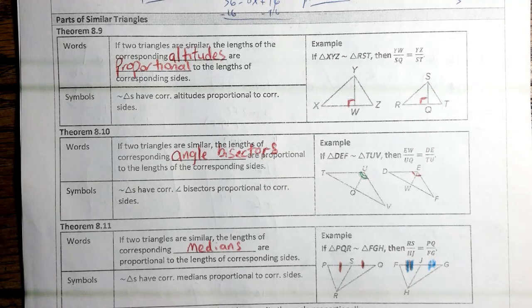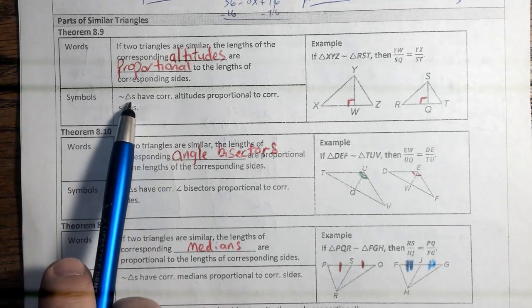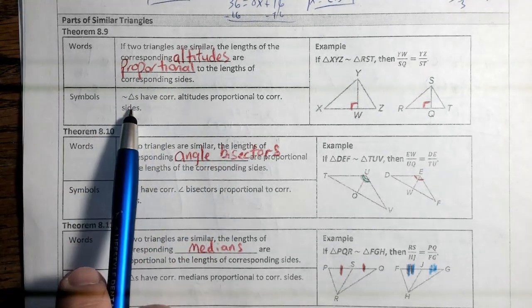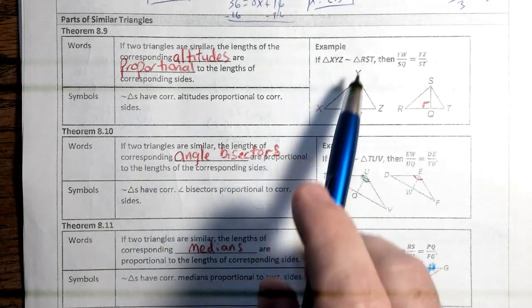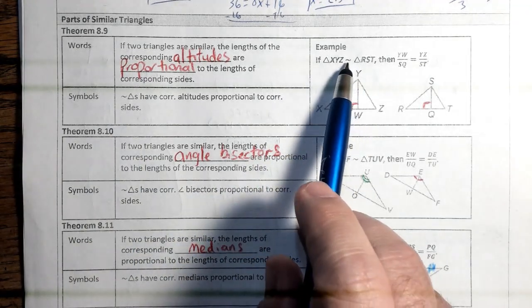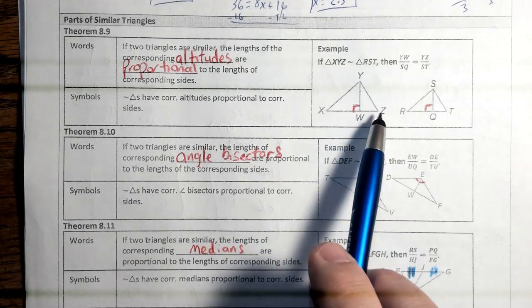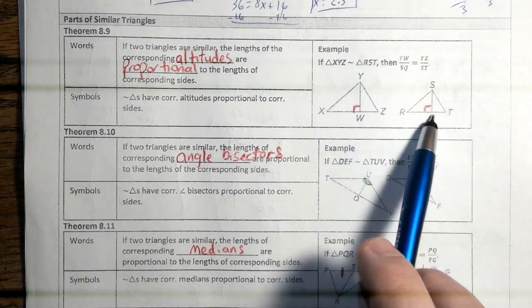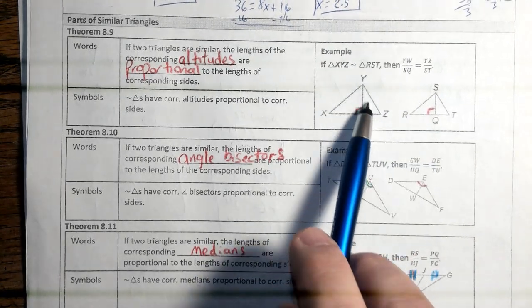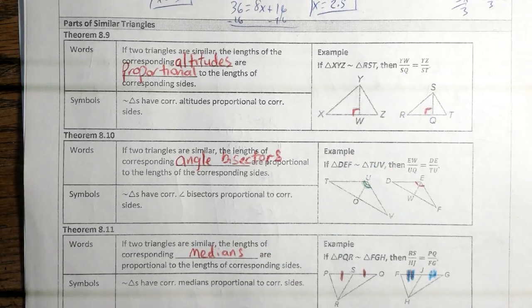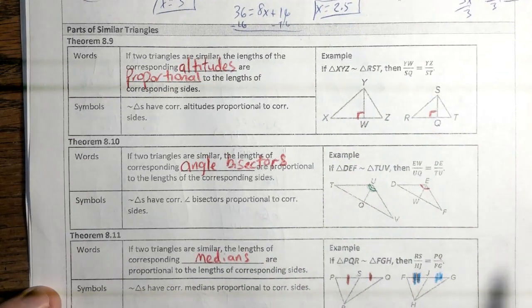Okay. So, similar triangles have corresponding altitudes proportional to corresponding sides. So over here, if XYZ, so this guy is similar to RST, this guy, then YW, that's that altitude, is going to be proportional to that altitude. And then they just pick this side, YZ, is going to be proportional to ST. All right, that's Theorem 8.9.